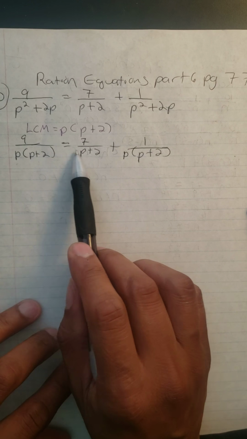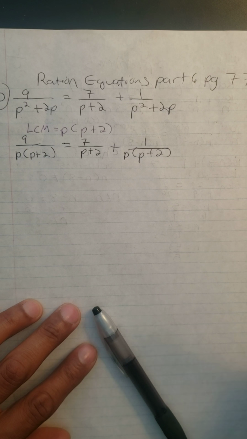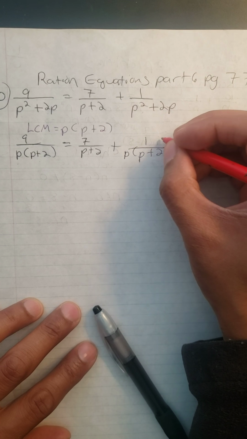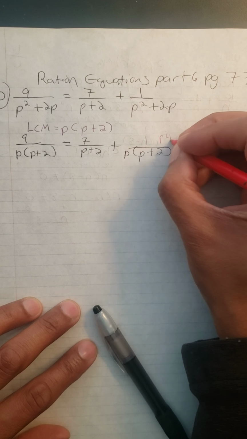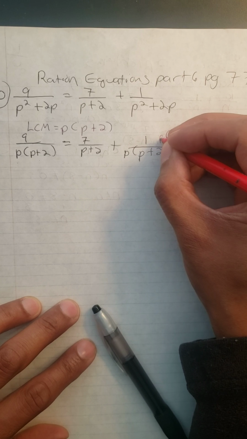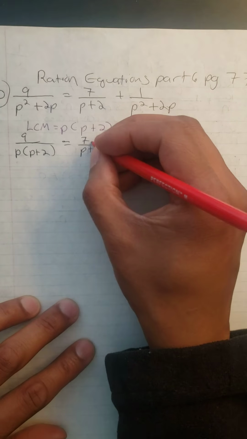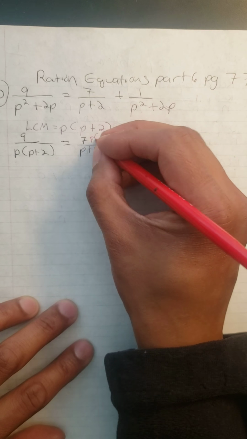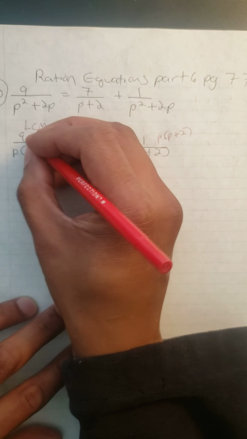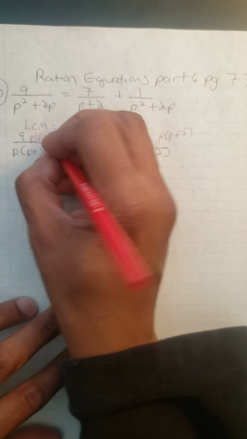So this is where you multiply each term by the LCM. Your LCM is just P times P plus 2, so I'm multiplying each term by the LCM.